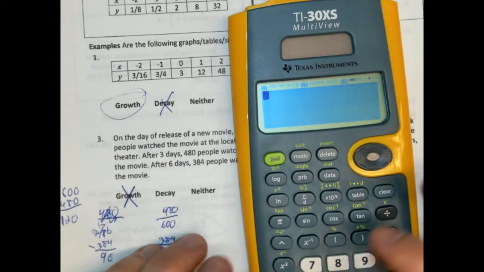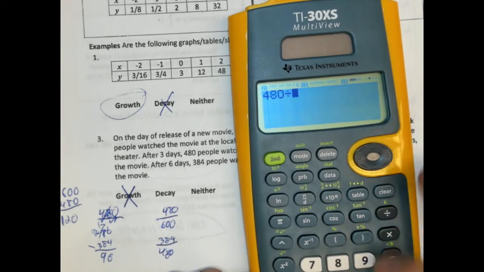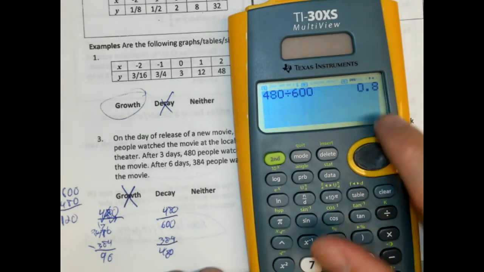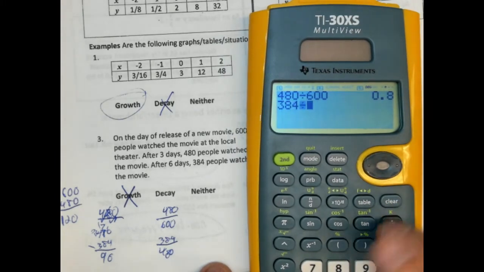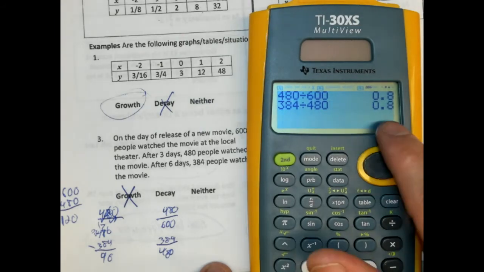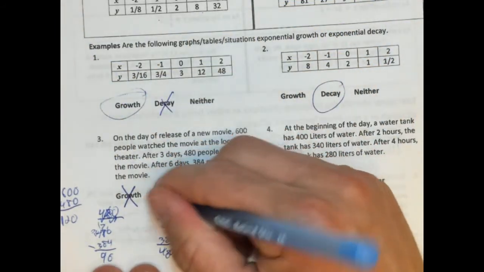All right, so let's take a look. So 480 divided by 600, what do we get? We get 0.80, so 80%. So it went down by 20%. Let's try this other one. 384 divided by 480. Yeah, so we're basically decaying by 20% each time. So yep, that is a decay.